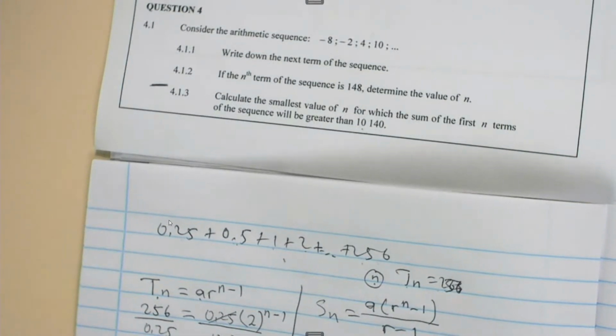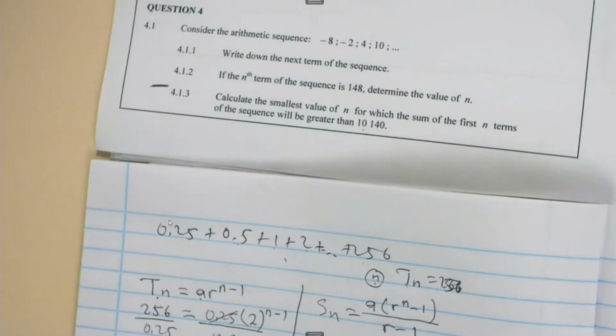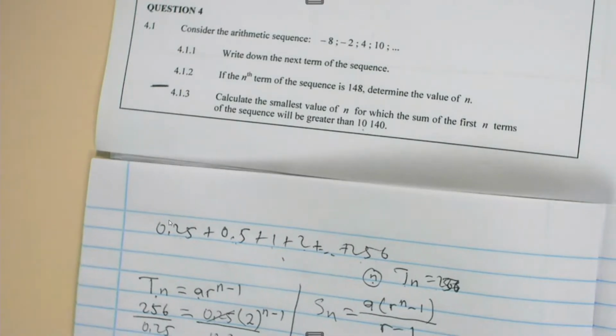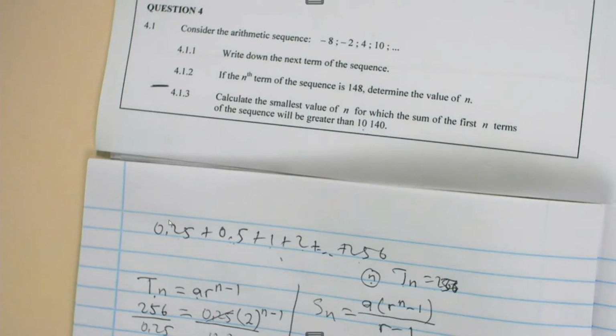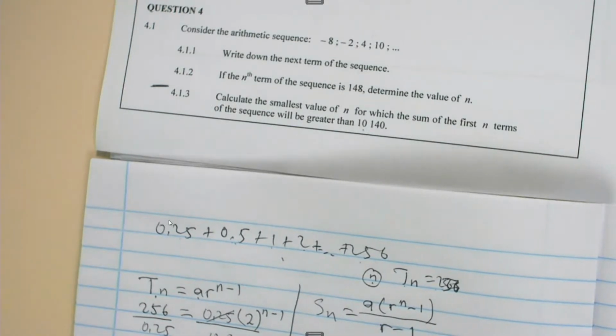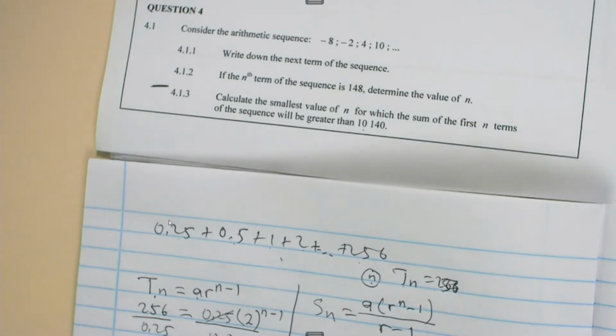And then let's have our series. Our series is -8, then -2, then +4, and then +10. There is our series. Now, it is an arithmetic series, and the constant difference here is 6. 10 minus 4 is 6. 4 minus -2 is 6.